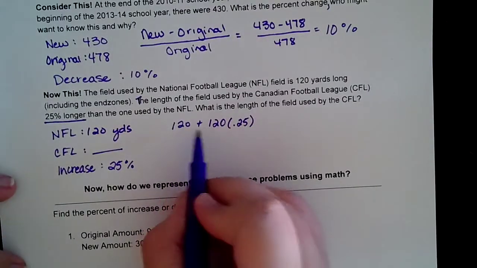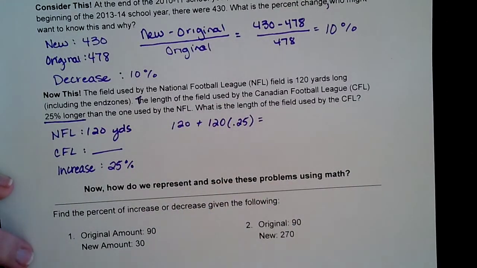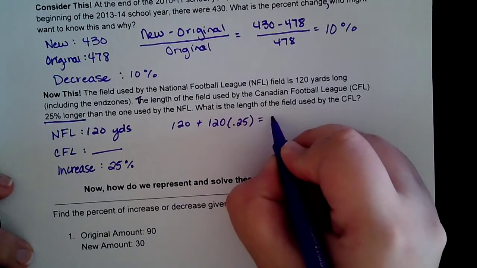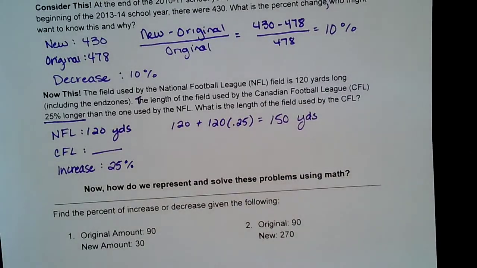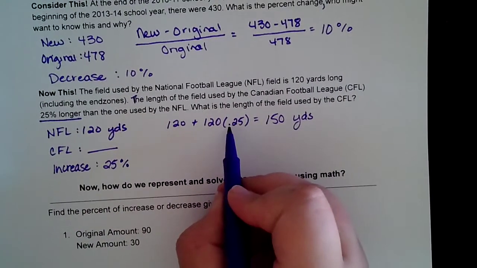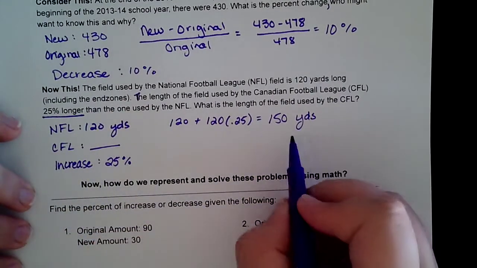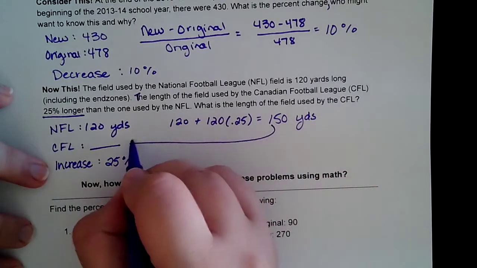So 100 plus 25%. When I calculate that, I notice that I'm going to get about 150 yards. Actually, it's going to be exactly that. So 100% plus 25% gives me an increase of 25%, or 150 total yards.